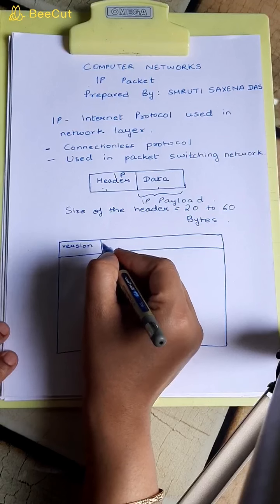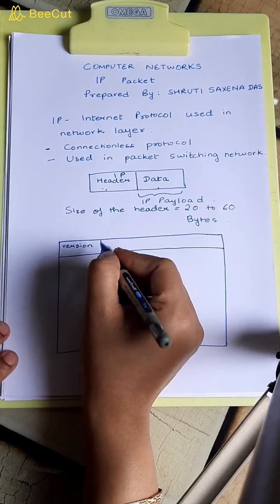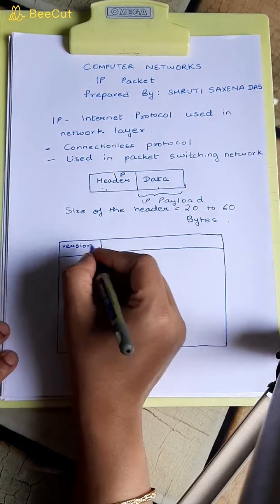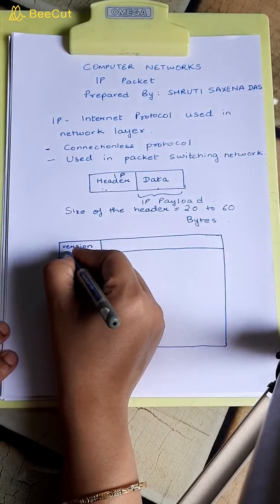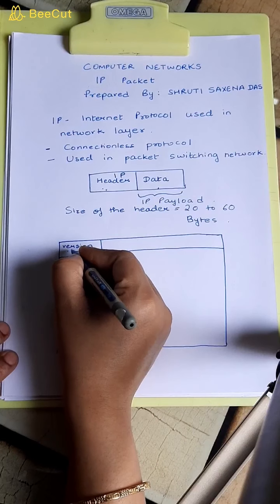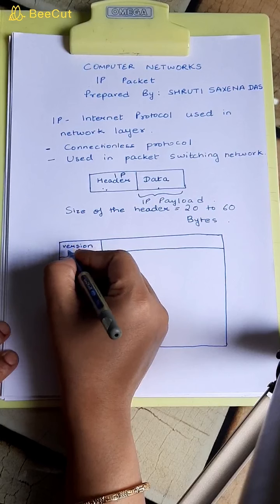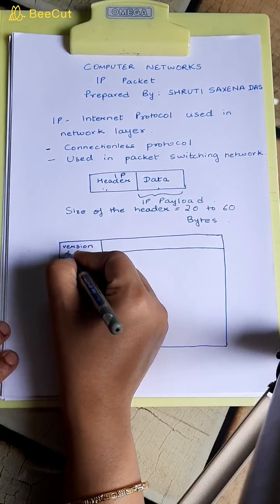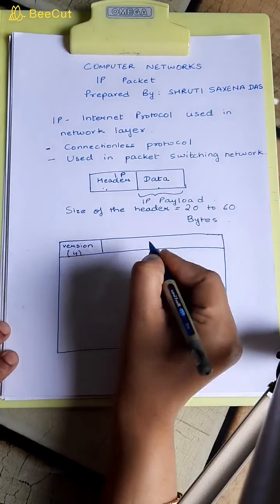So here the version is 4, and this version field is of 4 bits.